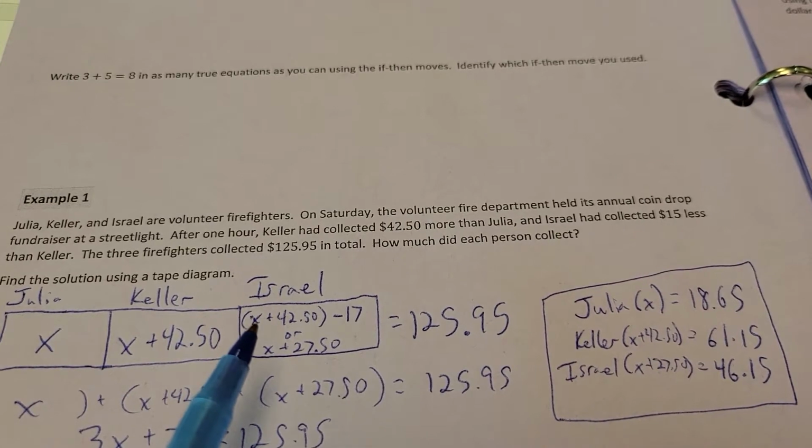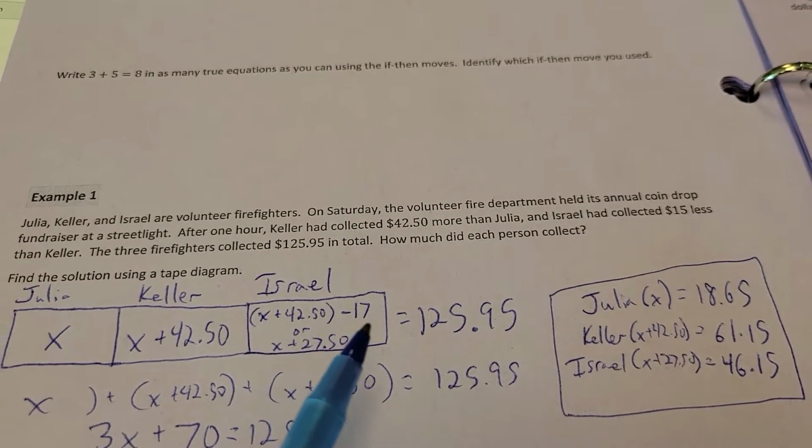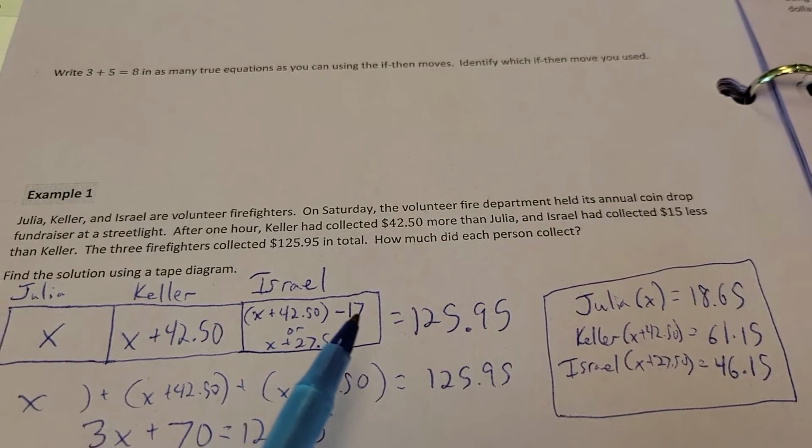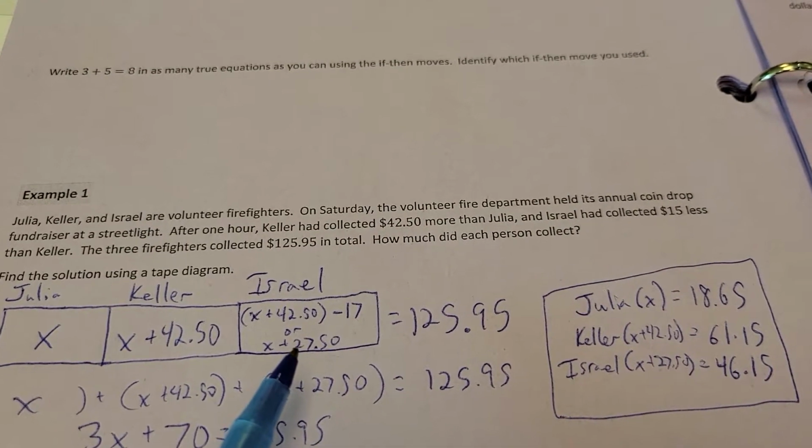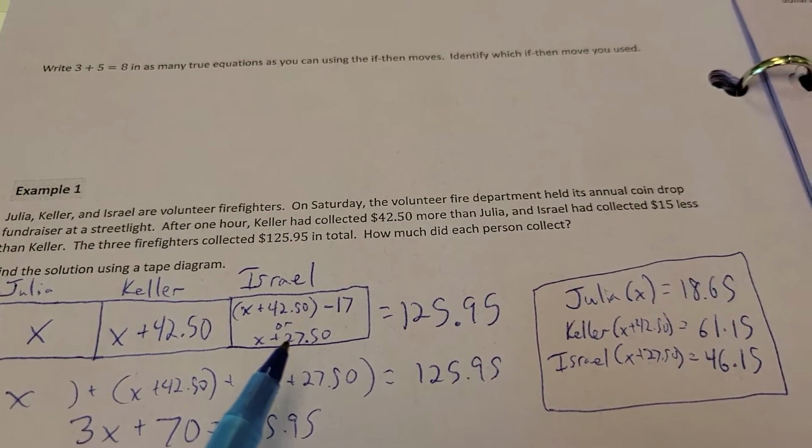Now actually, you can do X plus $42.50 minus 15. You can combine these two regular numbers, so $42.50 minus 15 becomes X plus $27.50. That'll be a lot easier to work with.